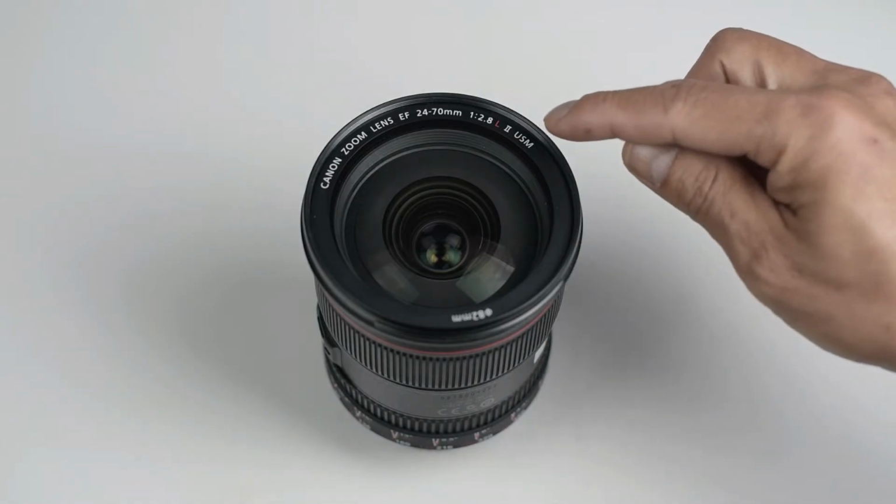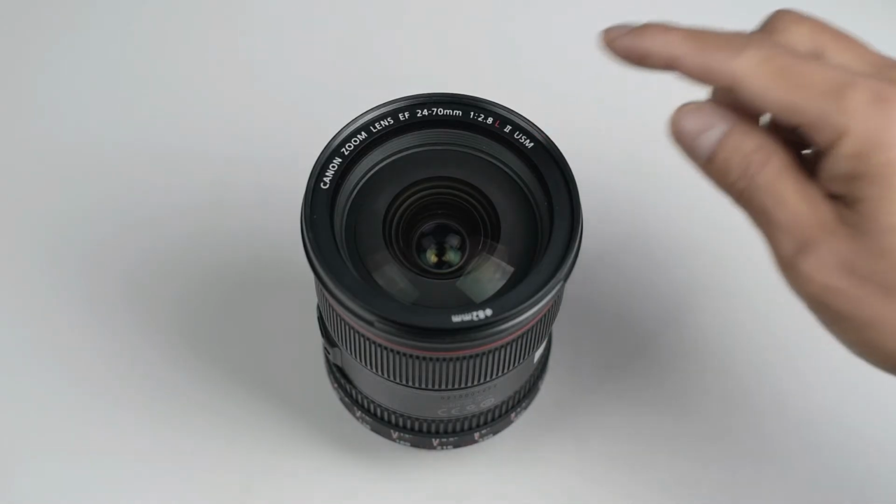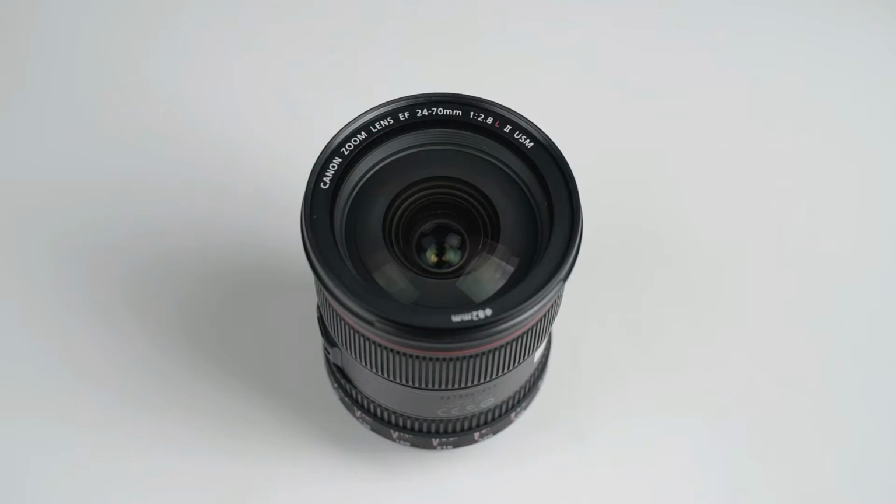USM stands for ultrasonic motor. It refers to the focusing technology inside the lens. USM lenses autofocus faster and are quieter than standard lenses. Do note that Canon has 2 types of USM lenses, but they use the same designation. One is better than the other. Look at the lens specs to find out which type of USM the lens has.